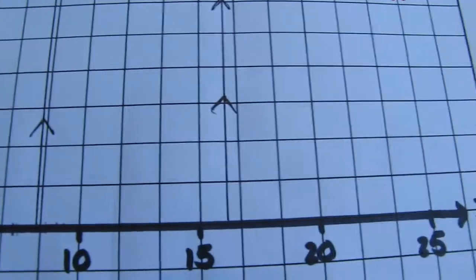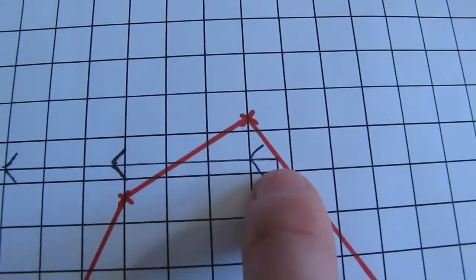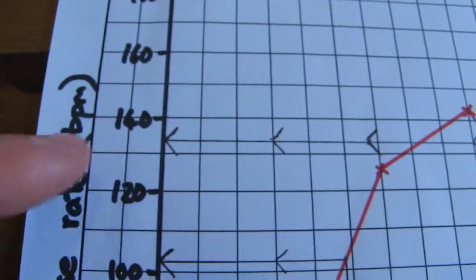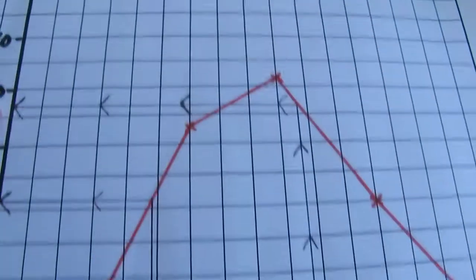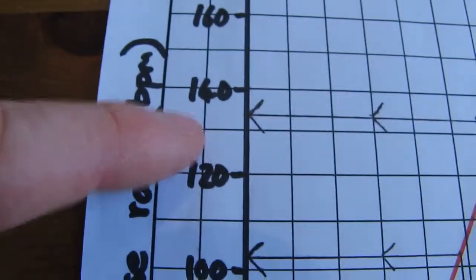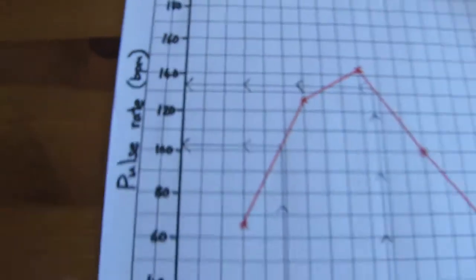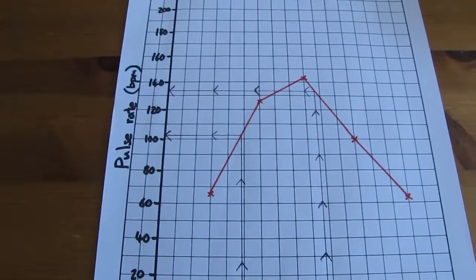Okay, here's another example, look. So about 16 minutes into the activities, I've drawn a line up, bam, hits the line graph, and then go across, bam, hits the y-axis. You can see that we're making a prediction that at about 16 minutes into the activities, James's heart rate was about 135 beats per minute. And it's that kind of hidden information that makes line graphs really useful to have.